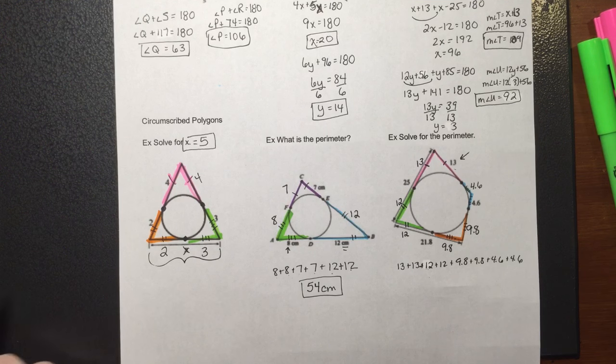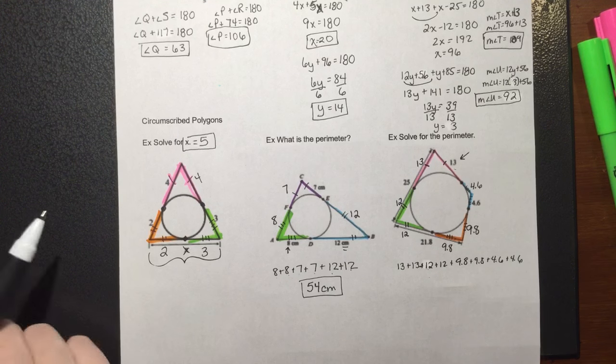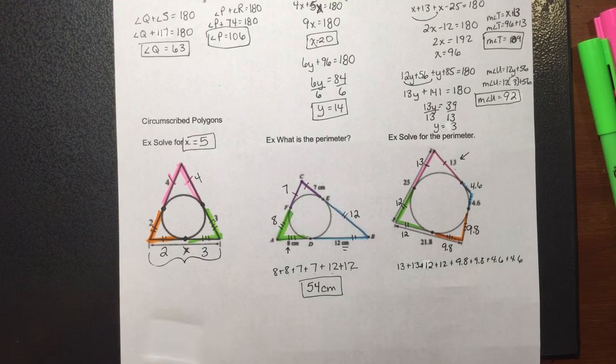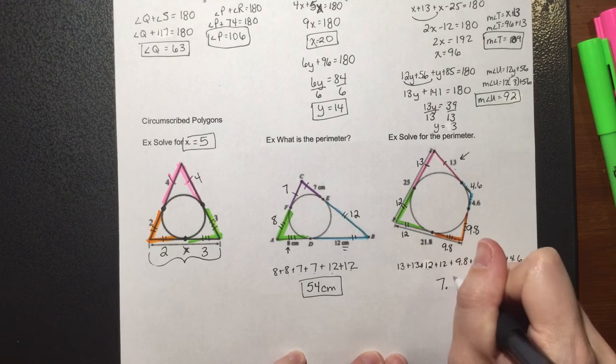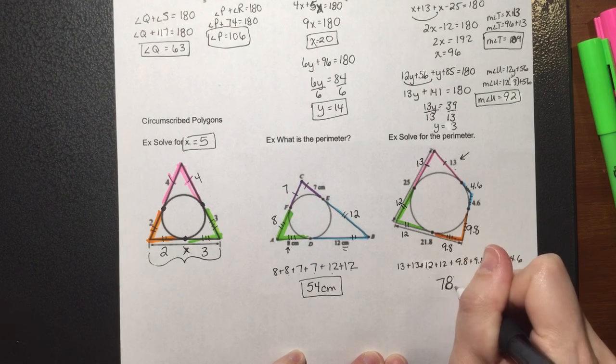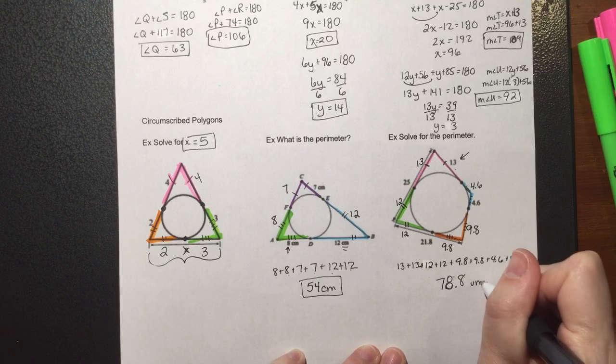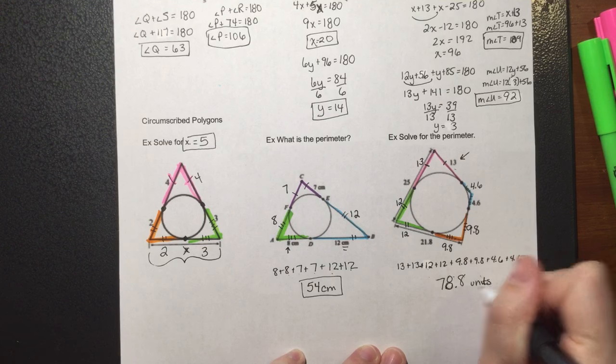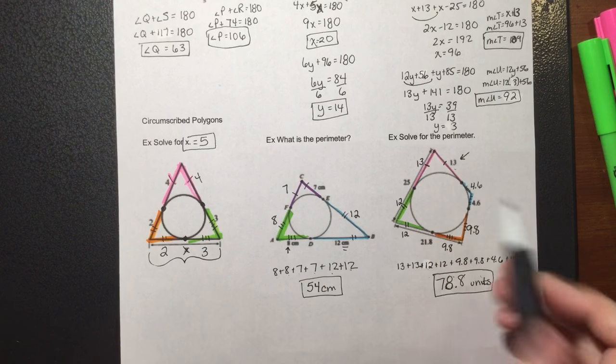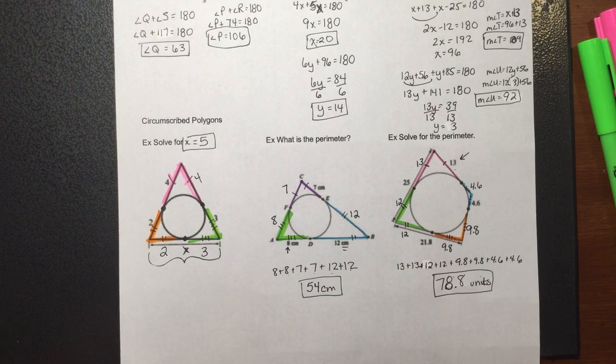So 13 plus 13 plus 12 plus 12 plus 9.8 plus 9.8 plus 4.6 plus 4.6 is going to give us 78.8, and there's no units on there, so I'm just going to do units. Is the perimeter for that shape right there.